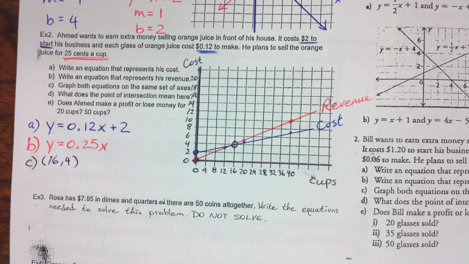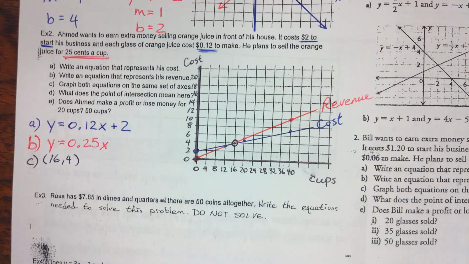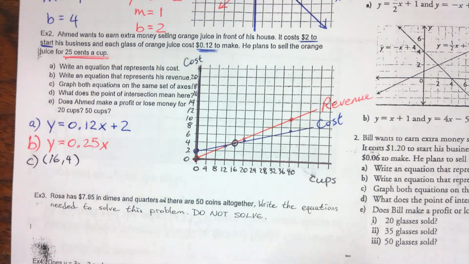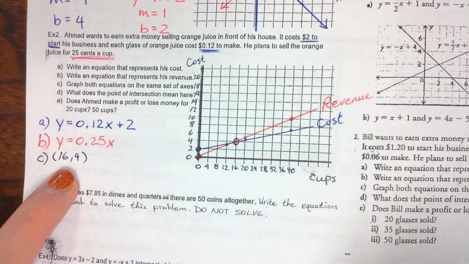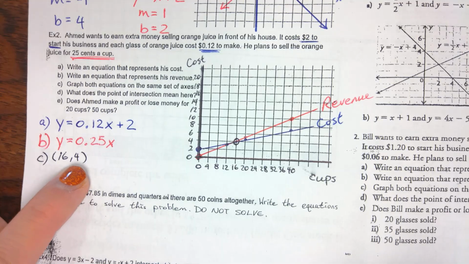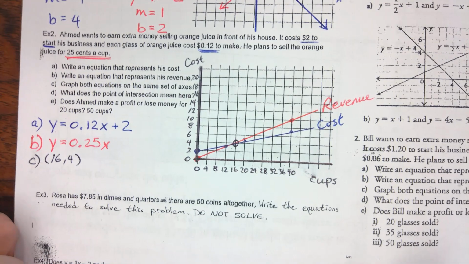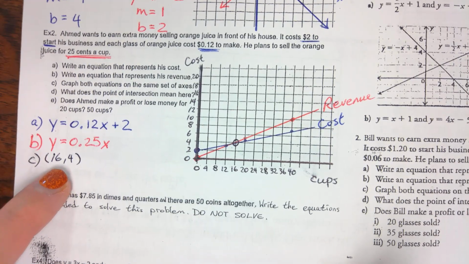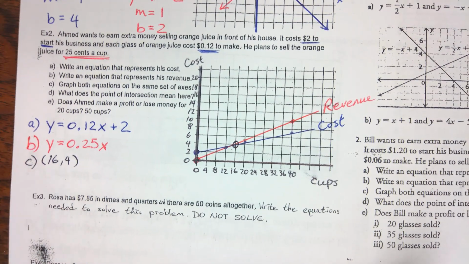Okay, what does this point represent? So on the assignment, I'm going to ask you, what does the point of intersection represent? Do not define for me that the point of intersection is where the two lines cross. I'm talking about in terms of the question. Okay, I know what a point of intersection is. In terms of the context, good job. Okay. I love that explanation, but can you put in these numbers for me?